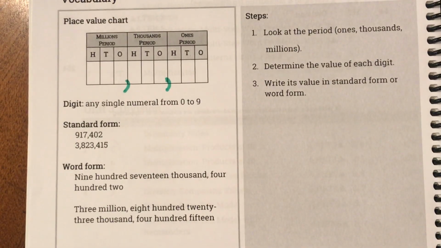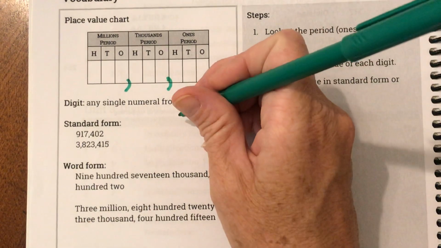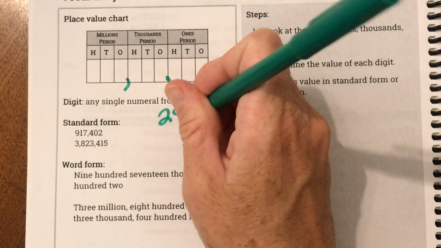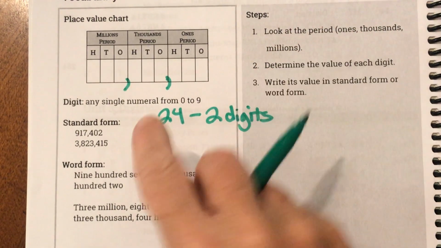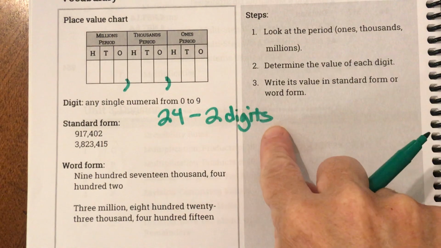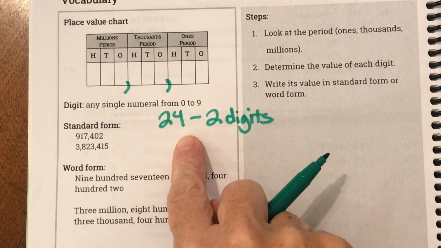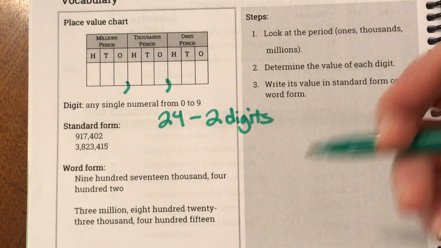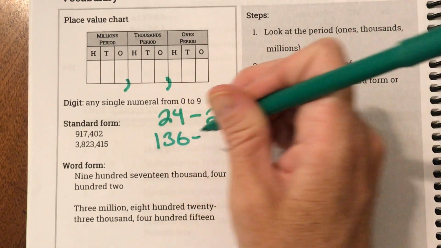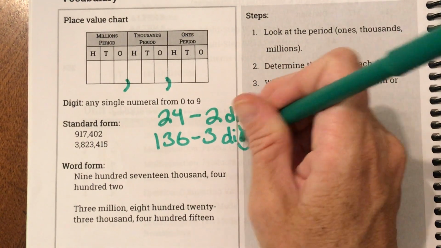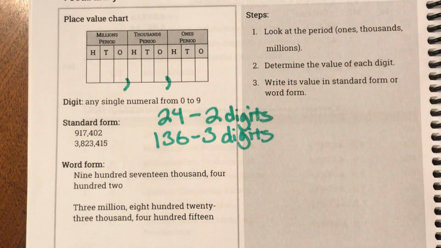Okay, our next vocab word is a digit. A digit is any single numeral from 0 to 9. So for example, 24 has 2 digits. So this number is 24, but it has 2 digits because 2 is a digit and 4 is a digit. So an example of maybe a 3-digit number would be 136 is a 3-digit number. It has 3 digits.